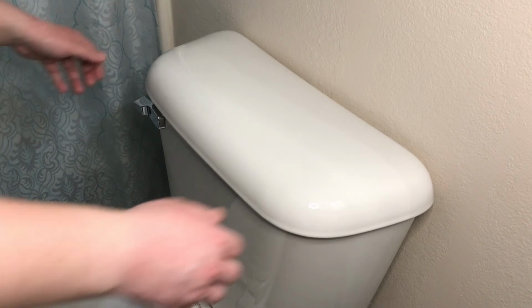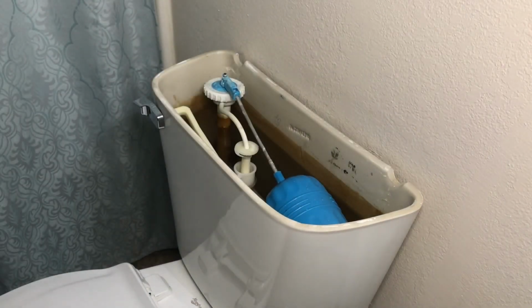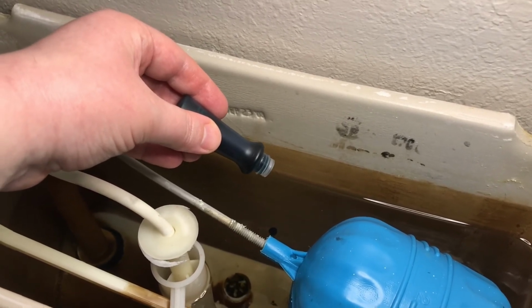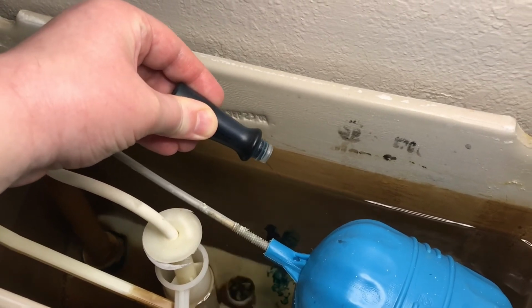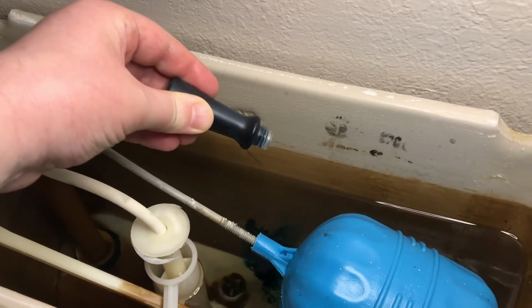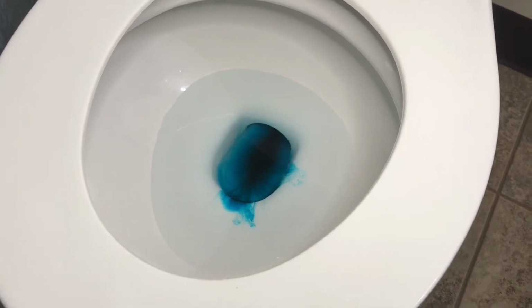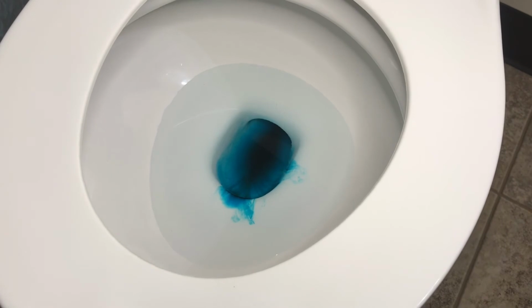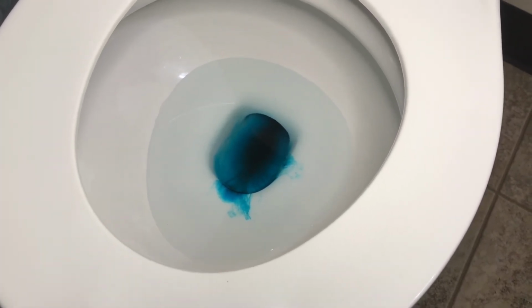First, let's take the tank lid off. Then we add 10 drops of food coloring to the water in the tank. Then we wait 20 minutes and don't flush the toilet during that time. Okay, it's been 20 minutes, so I'm going to take a look. Wow, there's food coloring in my bowl, even though I didn't flush the toilet. That means that water is escaping the tank and going down into the bowl. How can that happen?